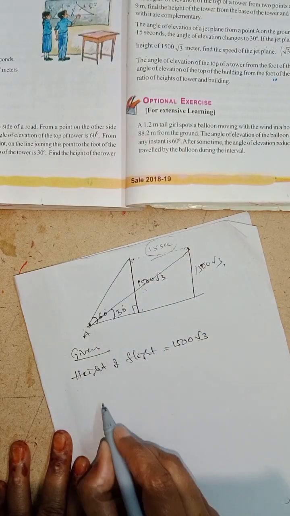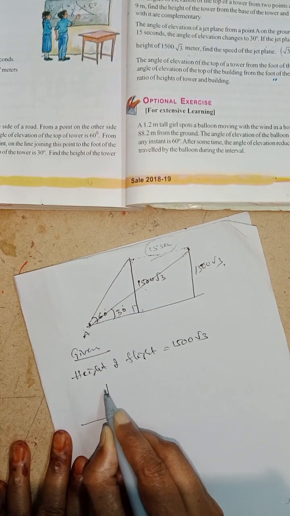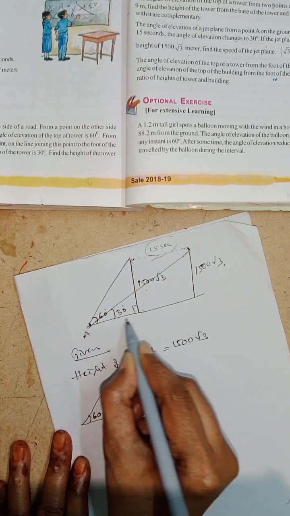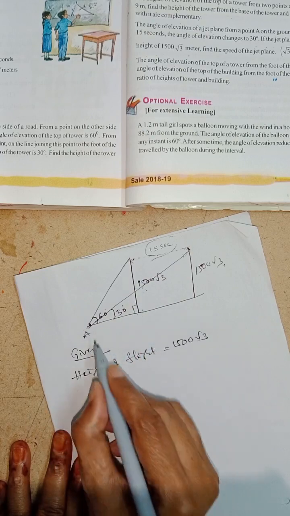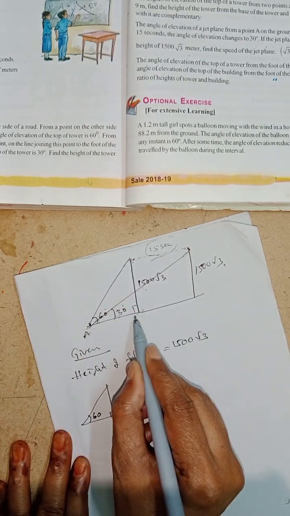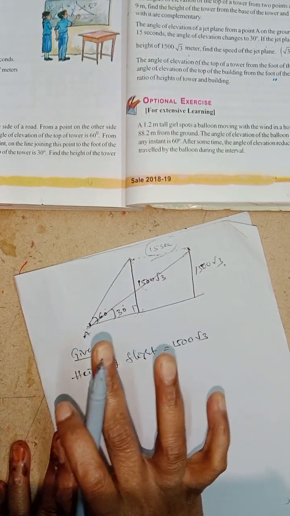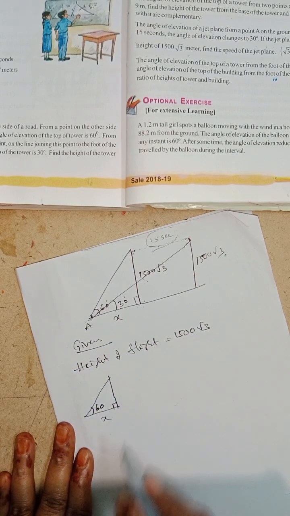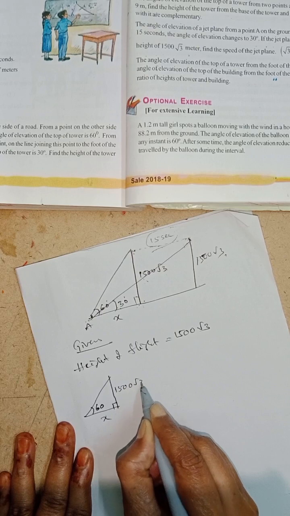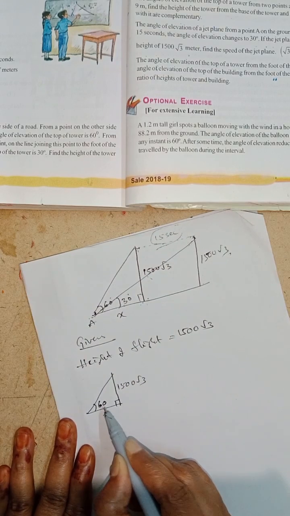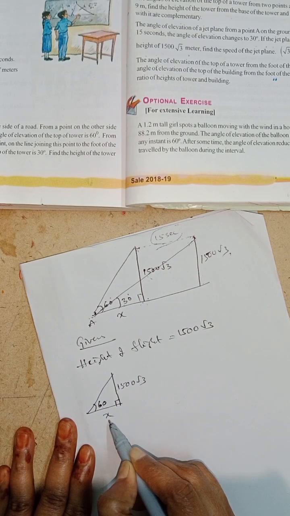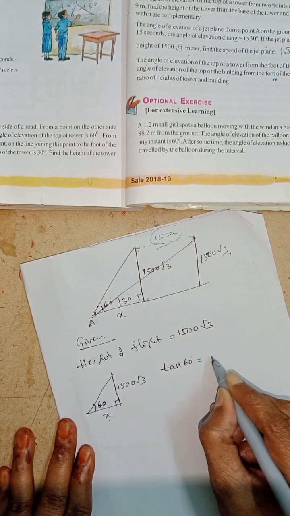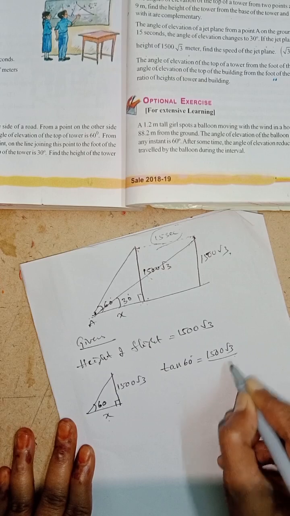First, let us take the first diagram, the triangle with respect to 60 degrees. We don't know at what distance the person is observing, so let us take some distance x. The height is given as 1500 root 3 meters. With respect to 60 degrees, this is opposite and this is adjacent, so this is tan 60 degrees. Tan 60 equals 1500 root 3 by x.